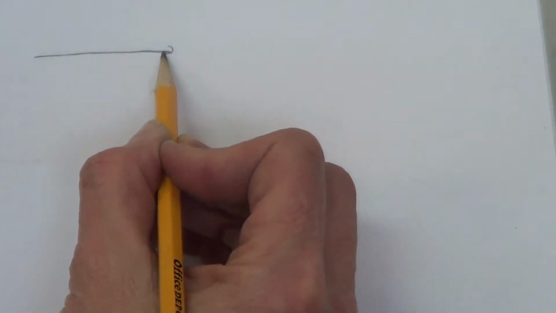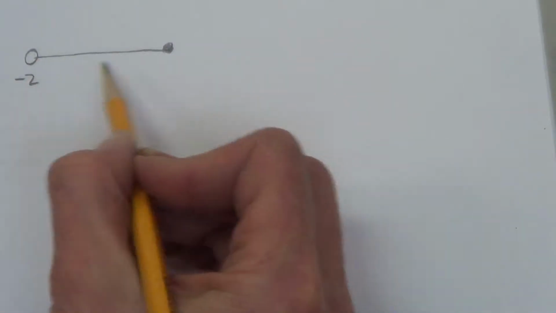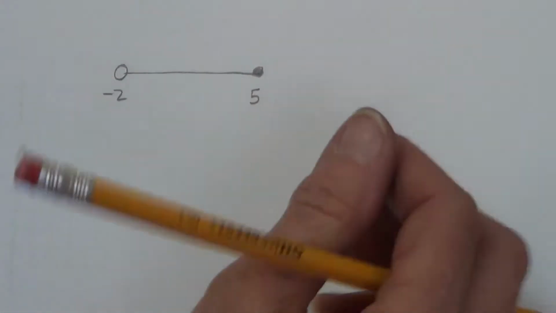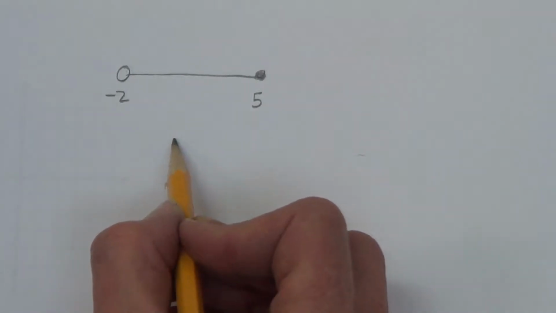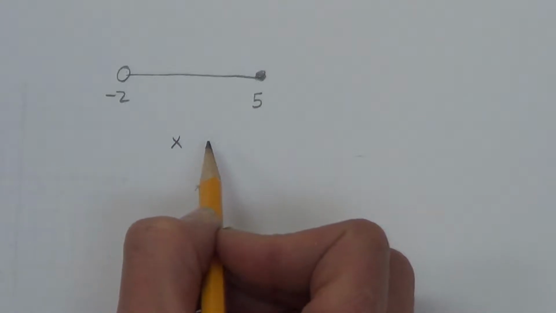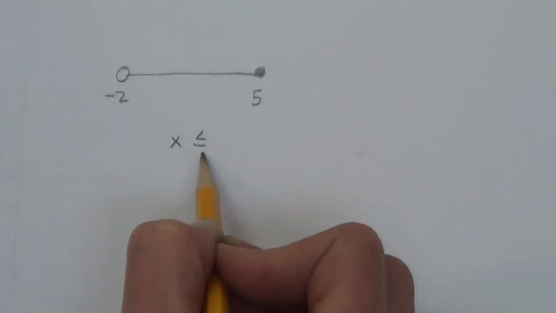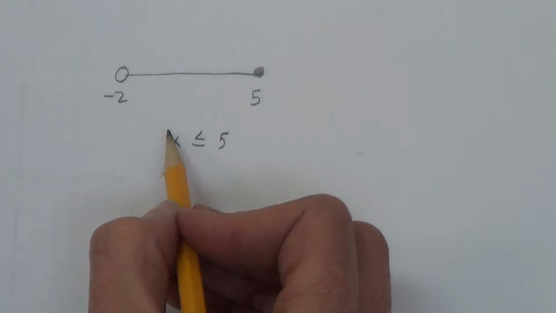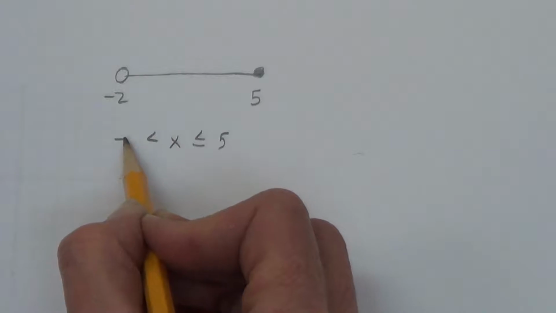Let's say that you have an inequality that looks like this. This is -2 and 5. I just randomly grabbed those values. Okay? So the way to show that as an inequality would be your x coverage is in between those. It can be equal to or less than 5. It can be greater than, but not equal to -2.